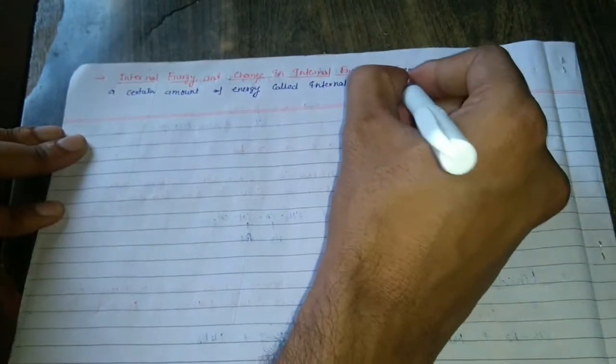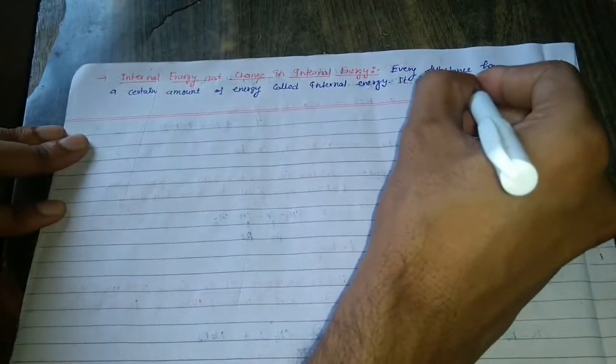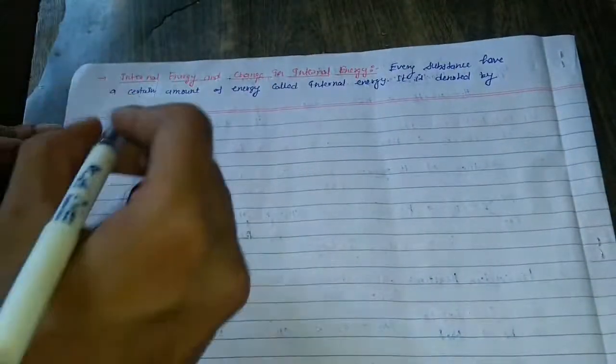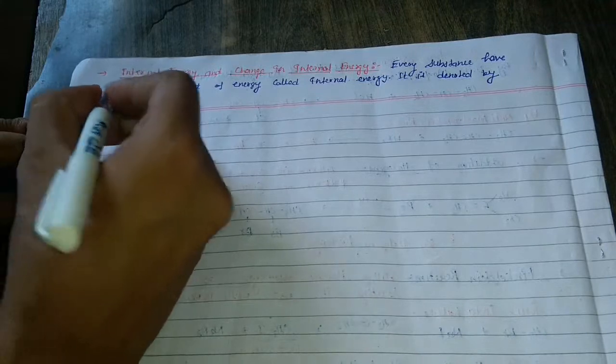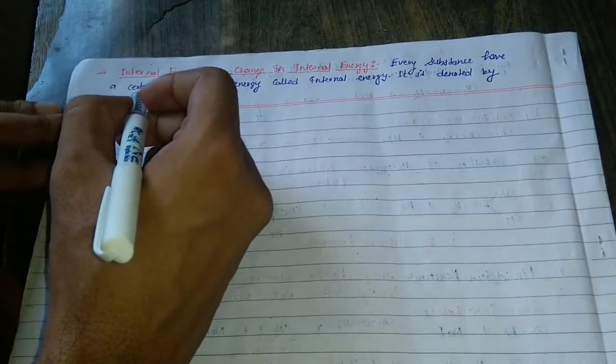It is denoted by capital U. Okay, so internal energy is denoted by capital U.